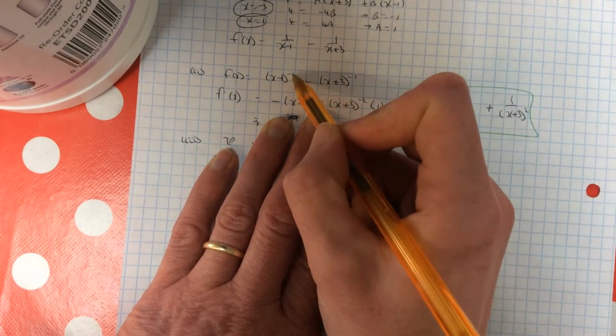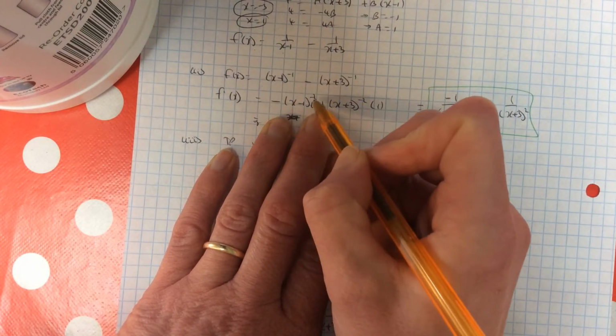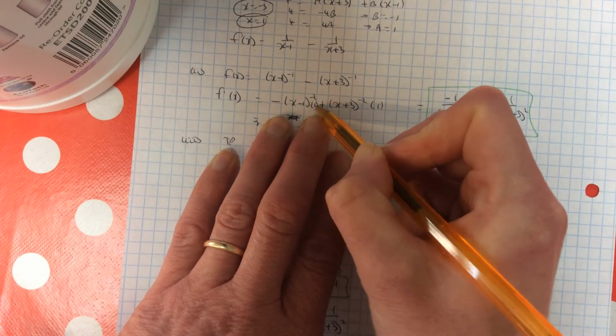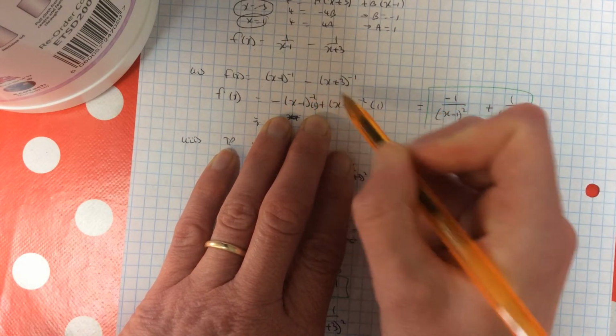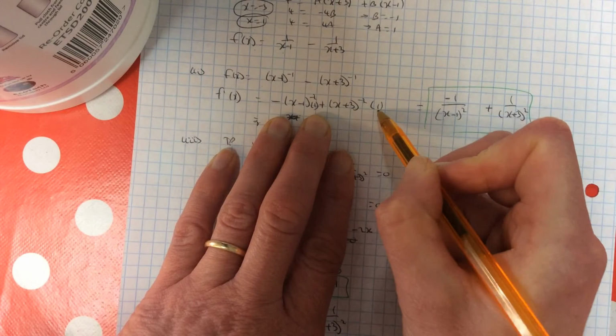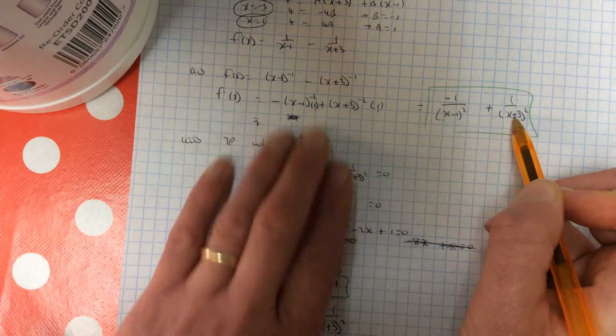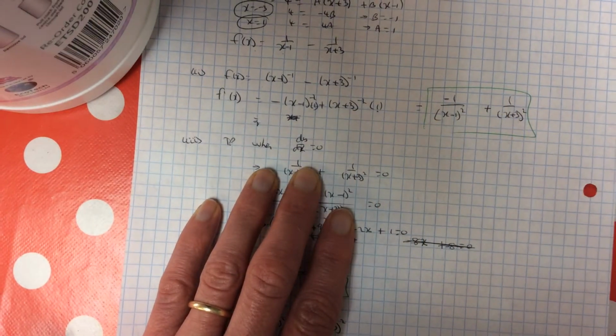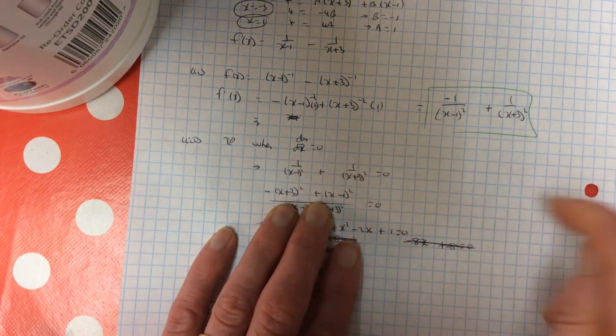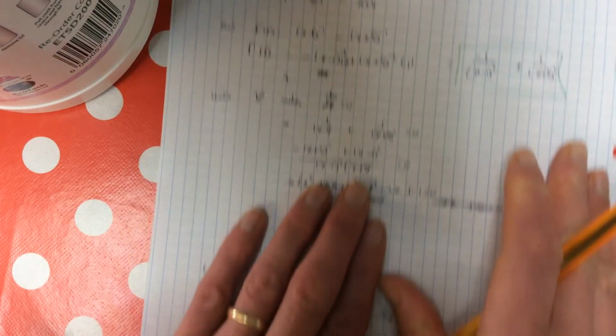Remember how to differentiate a bracket. Power goes to front, take 1 off, and multiply it by the derivative of the bracket. That's me tidying it up. Part 3, turning point is when dy by dx equals 0. So take this and put it equal to 0.